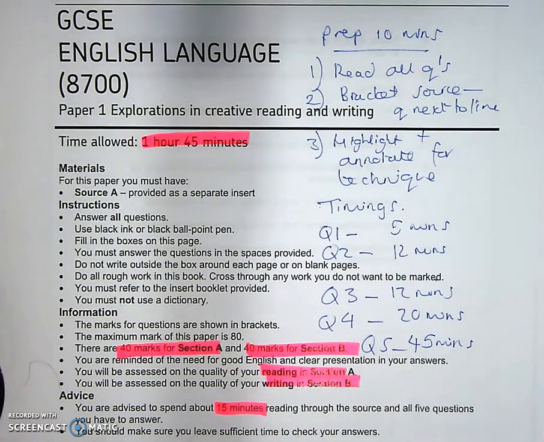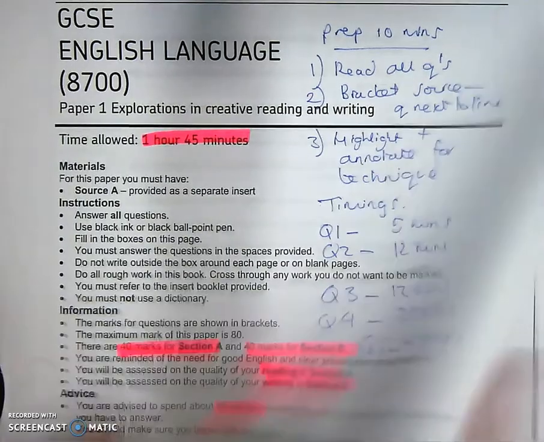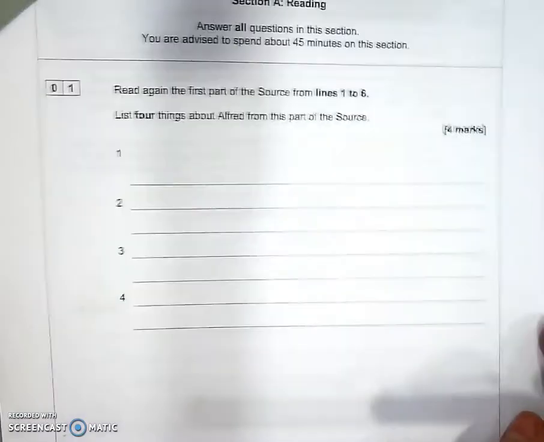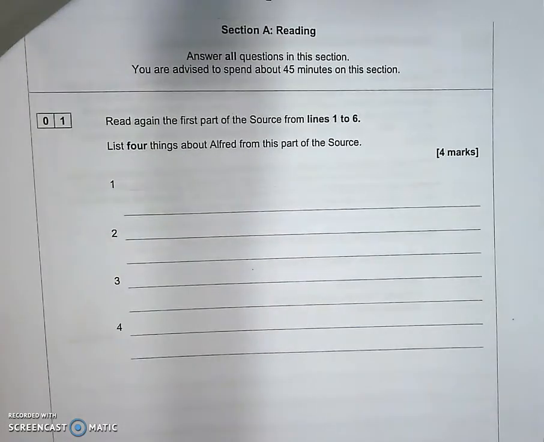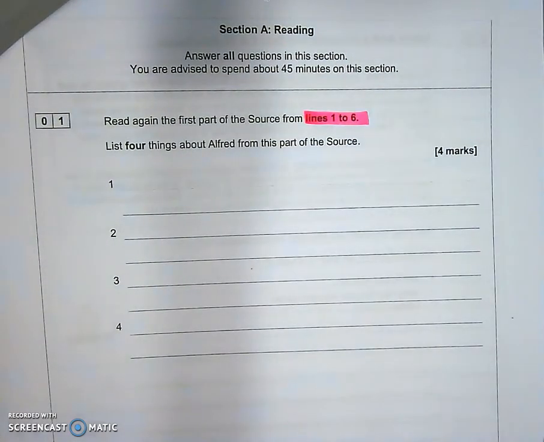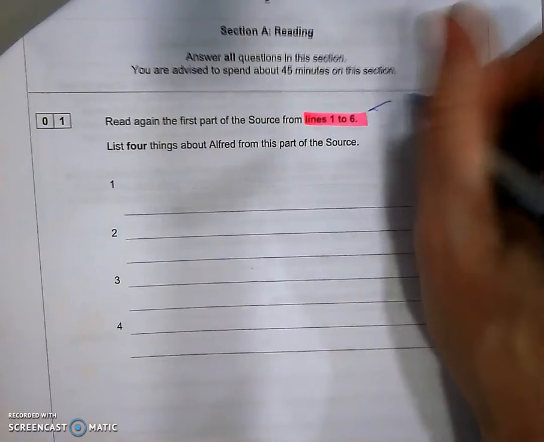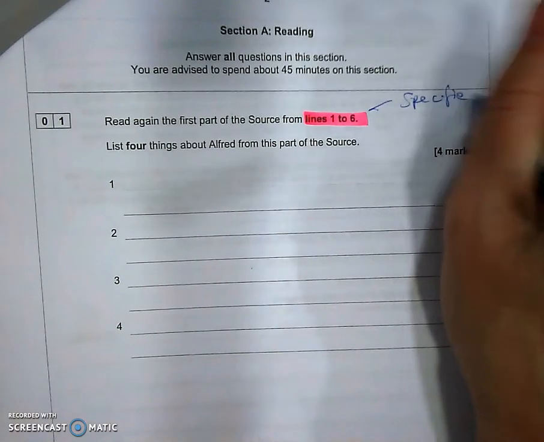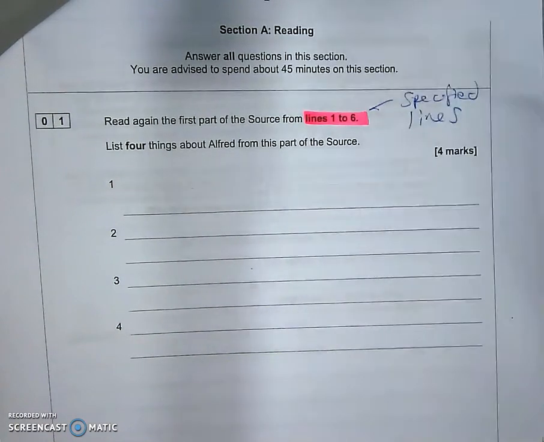Okay, so going inside the paper there. Our first 4 questions are going to be the reading section. Question number 1 gives us some specified lines. So that's the first thing we're going to highlight, our specified lines.